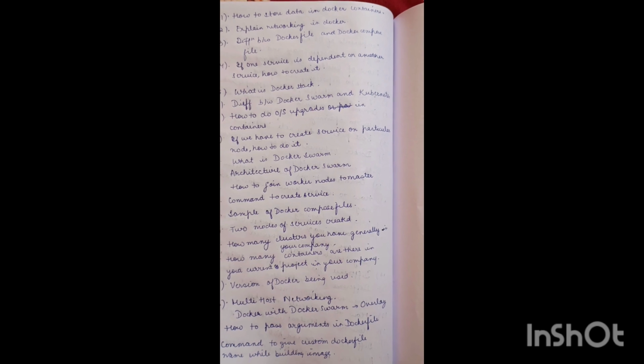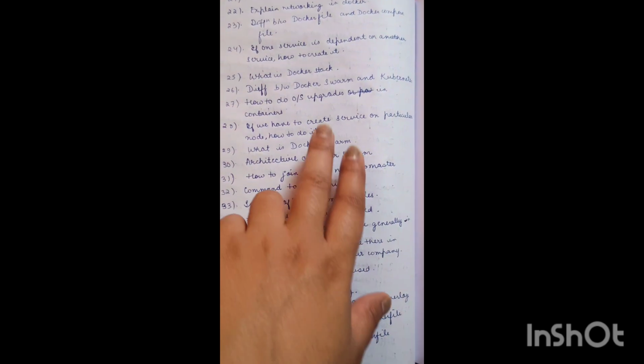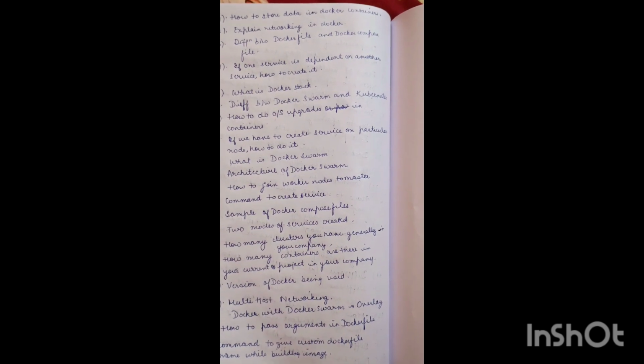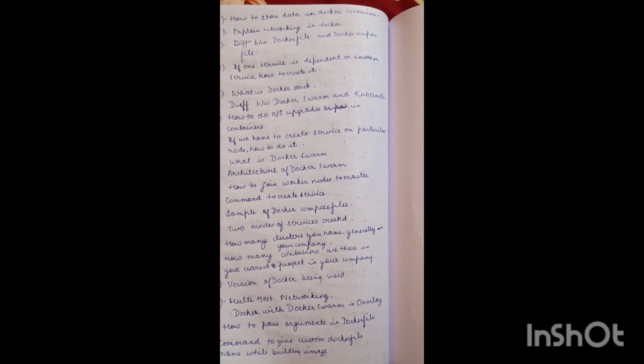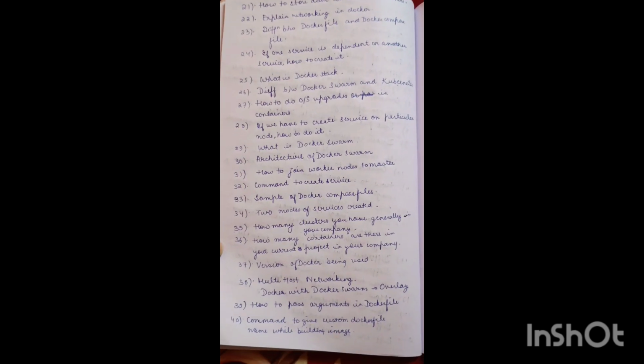So what is Docker Stack? Docker Stack is where we can deploy multiple services, and a service is basically a combination of multiple images of the same type. Okay, the difference between Docker Swarm and Kubernetes. In Swarm, manual scaling is done, and if you want automatic scaling, some third-party tools are required. In Kubernetes, it's not the case. That's why Kubernetes is in demand right now.